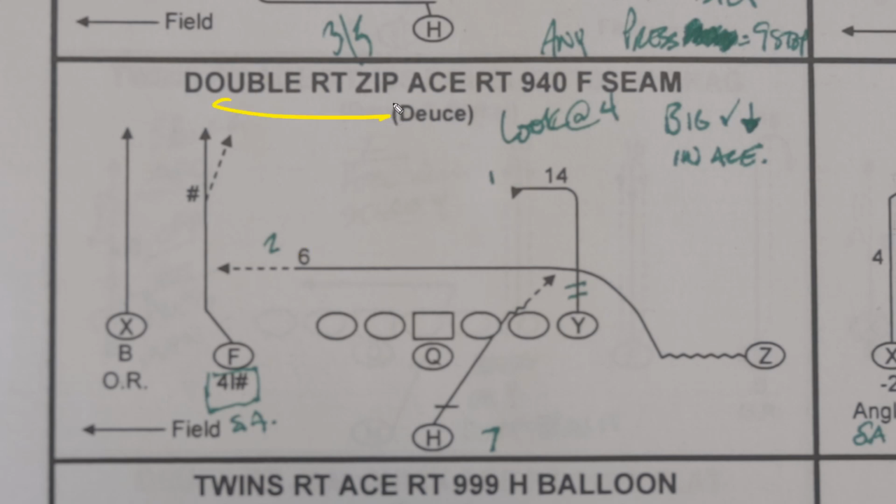Double right here is the formation. Zip is the short motion from the Z. Ace right is 2 jet. That's just the same 6-man slide protection in digit offense.